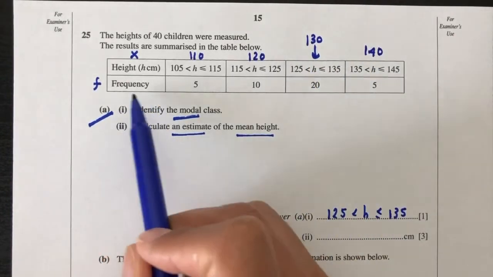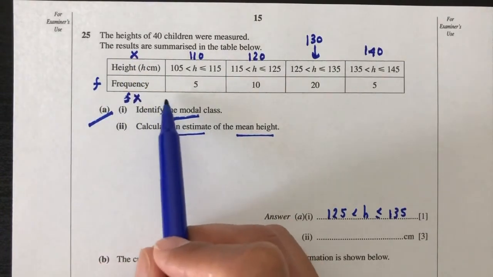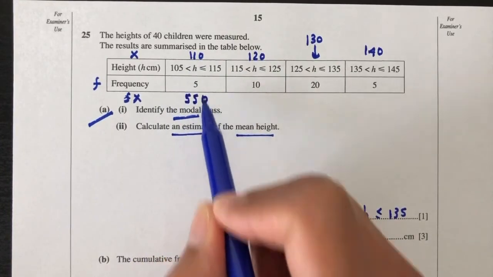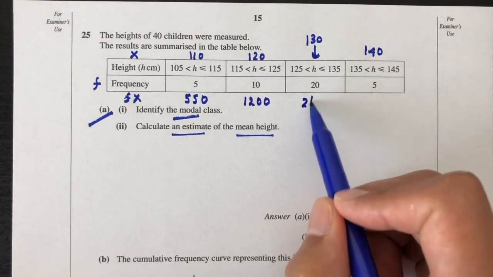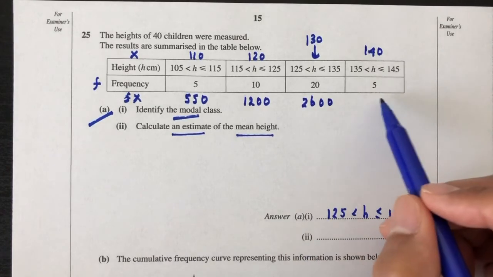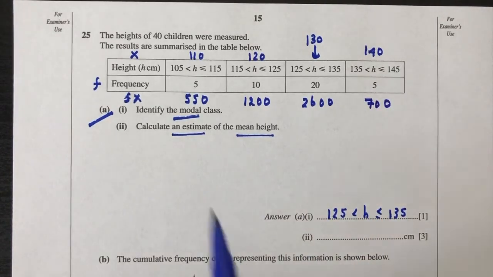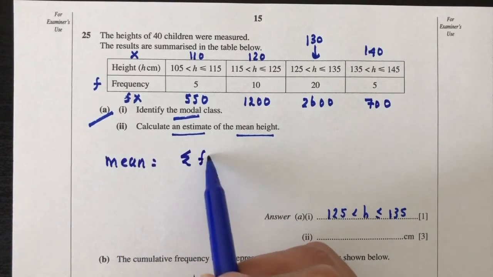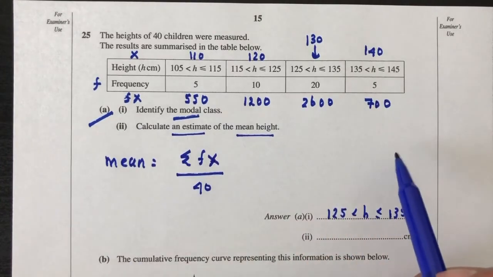So now we have to find the values of Fx. We know X, we know F, we have to find Fx by multiplying them with each other. This will become 550, that becomes 1200, this becomes 2600, and this becomes 700. So now to find the mean, you have to find the sum of Fx divided by the number of people, which is 40.